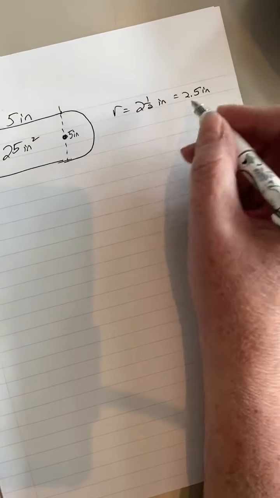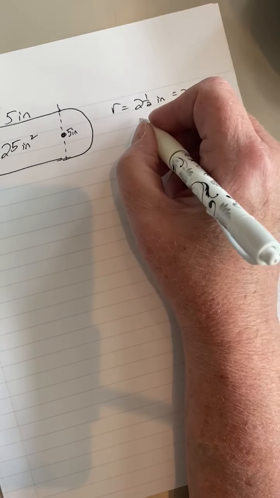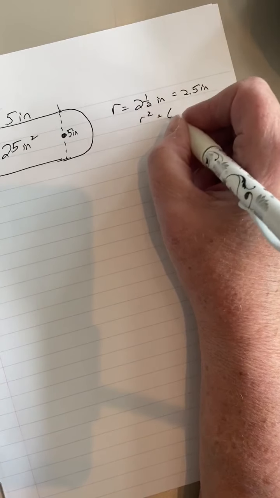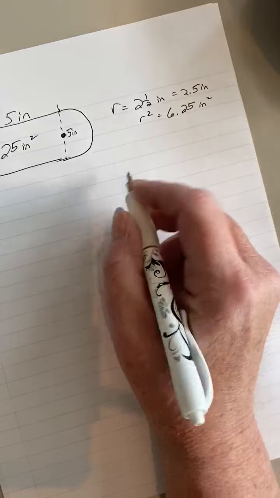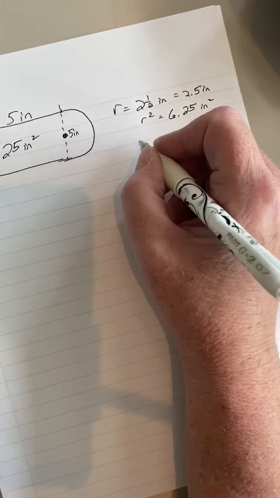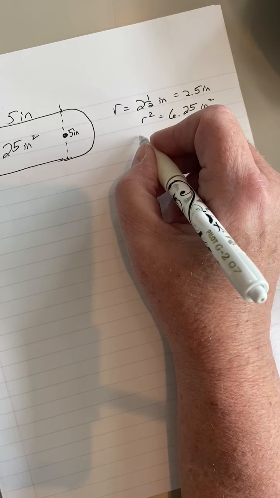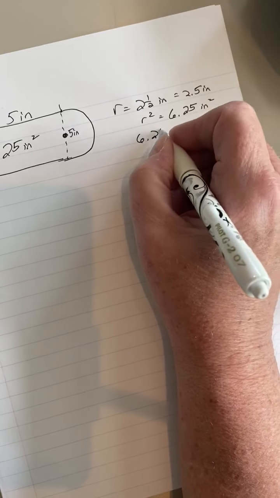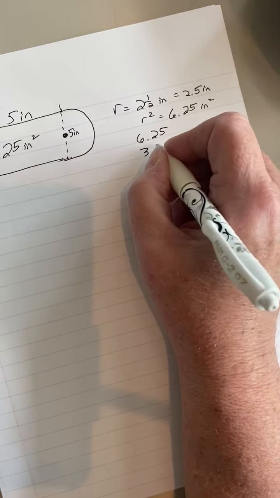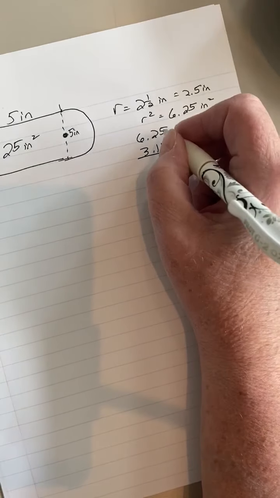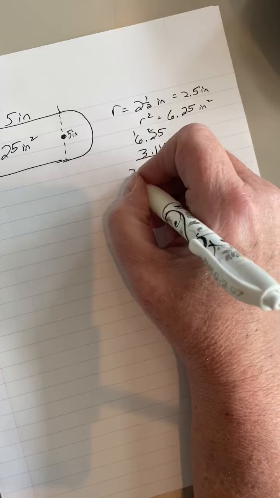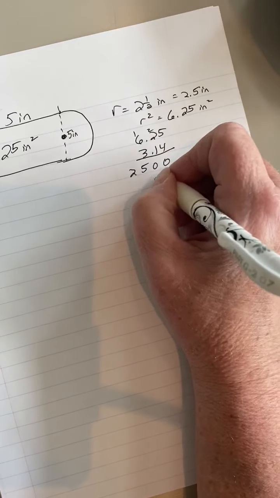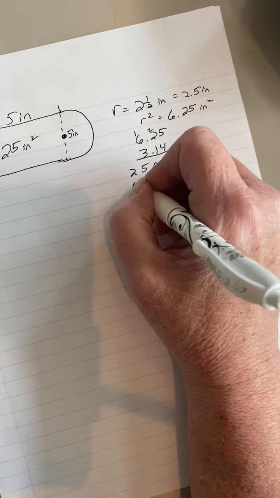And so I know that my radius squared then is 6.25 inches squared, okay? And I'm going to multiply that times pi. So I've got 6.25 times 3.14.